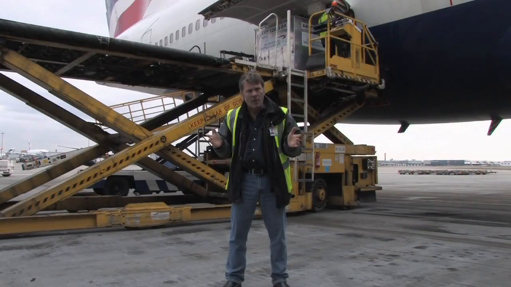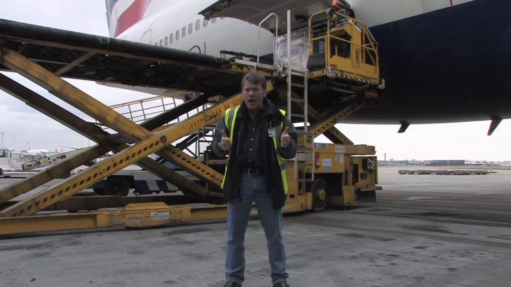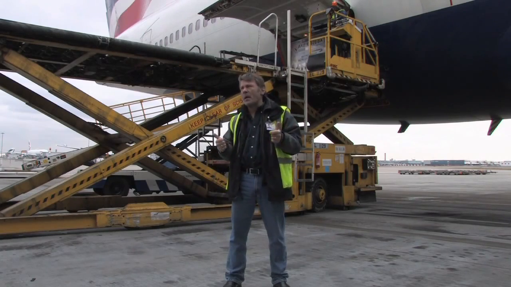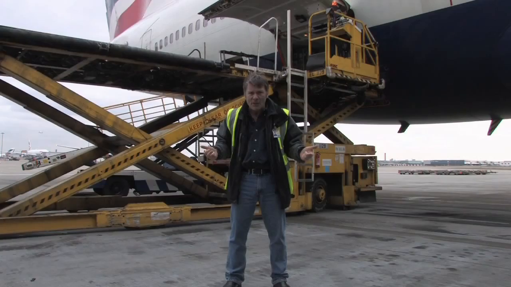How strapped and locked down? Well, strapped and locked down to up to 9 times its own weight. That would make me 3/4 of a ton. That's a baby elephant.